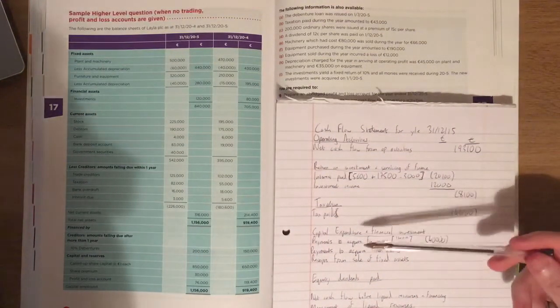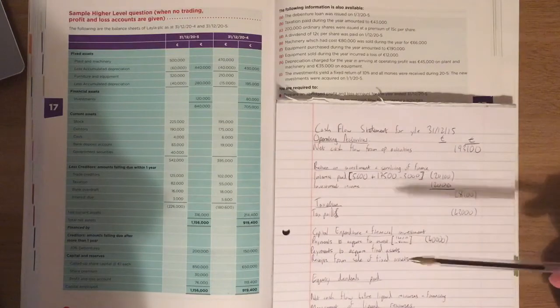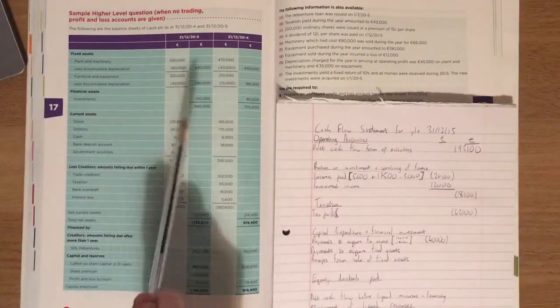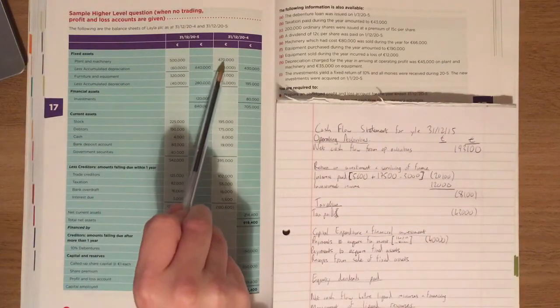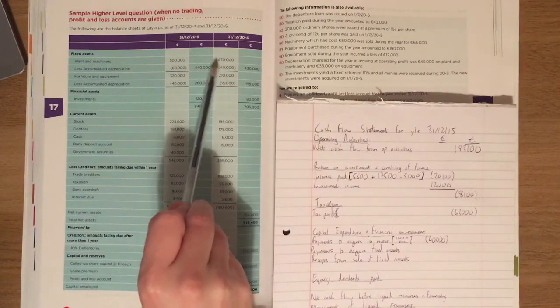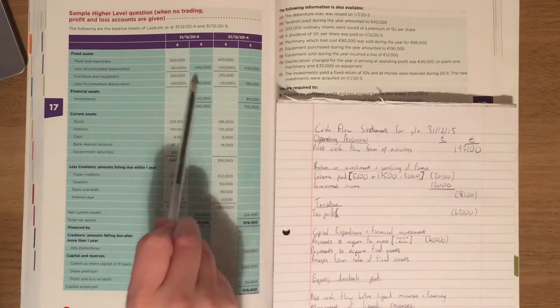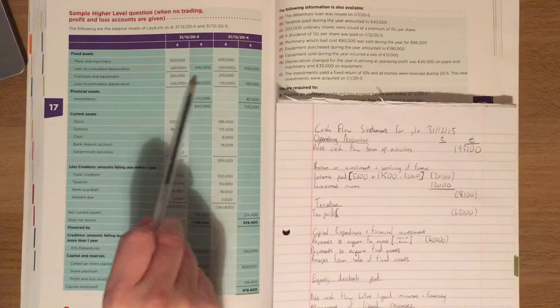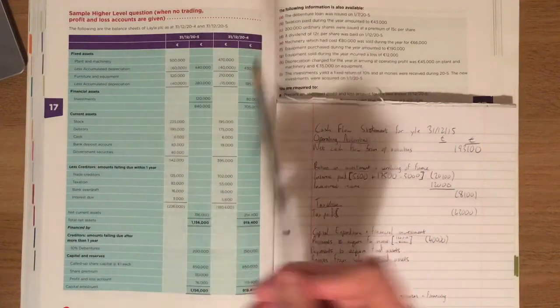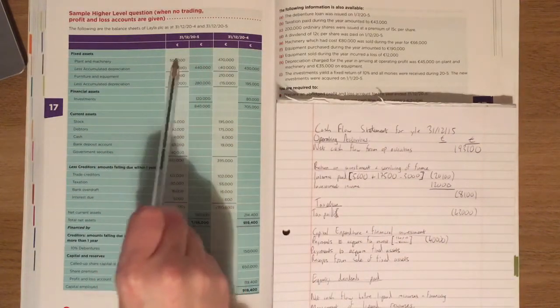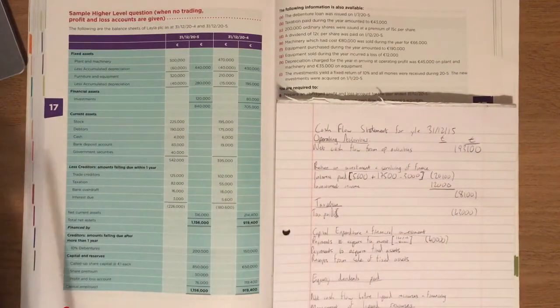All right, so next up in capital expenditure and financial investment is the payments to acquire fixed assets. If we see here, we've gone from 470 to 500, from 210 to 320. So we have acquired some new fixed assets. There's a bit more to it than just tracking that change in cost, because there's disposals as well.